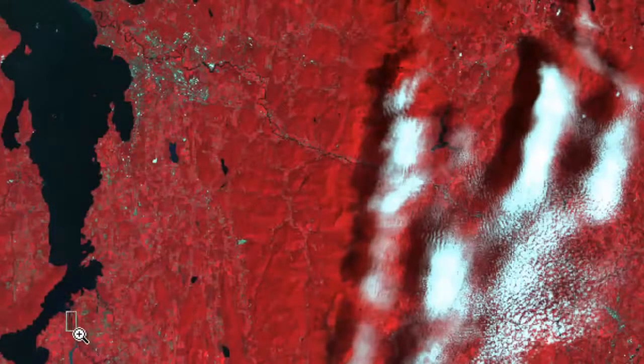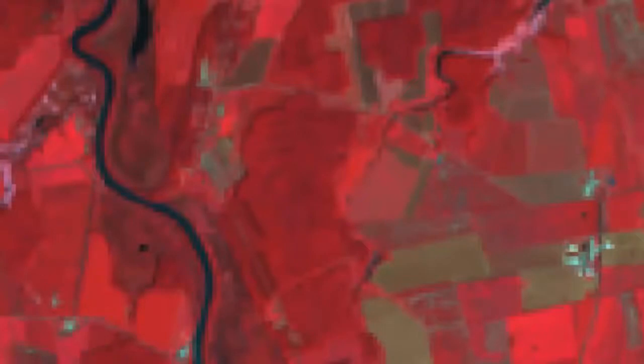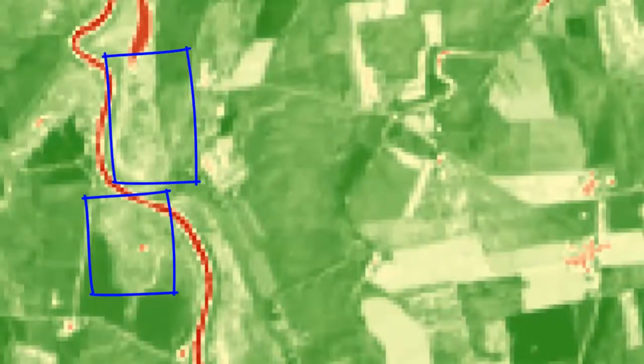Finally, we'll take a look at some wetland vegetation adjacent to a river. We see a mix of NDVI values. The lower NDVI values are in those areas where we have predominantly water, and the higher NDVI values are those areas where the vegetation is obscuring the water.